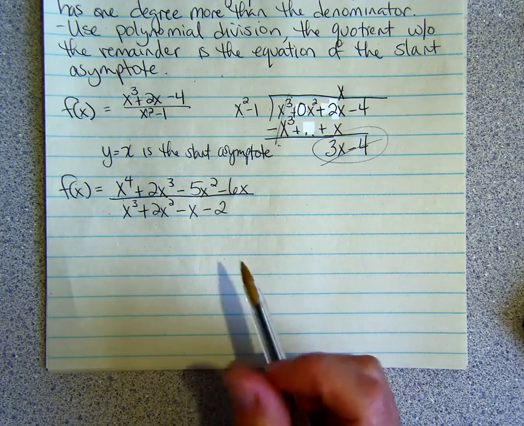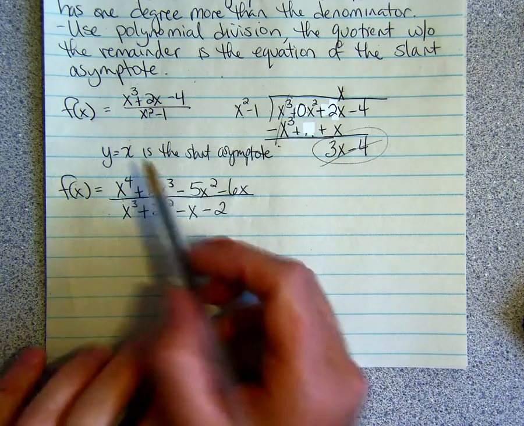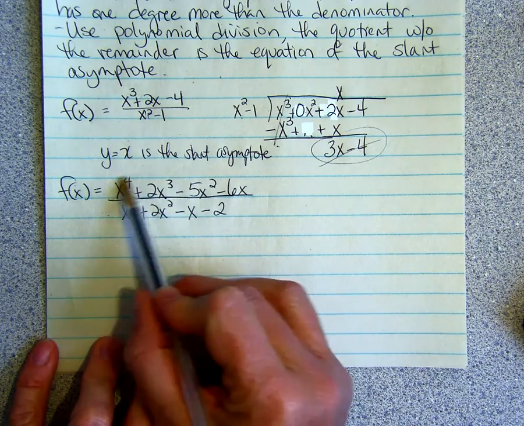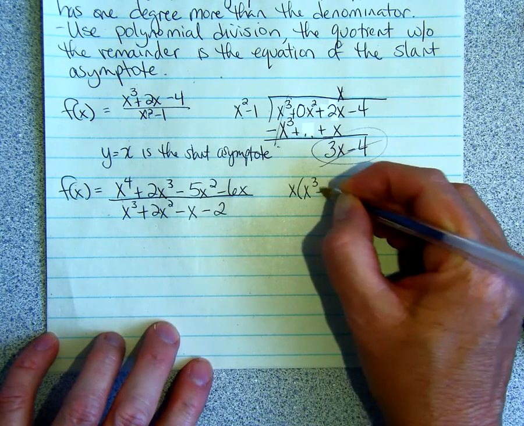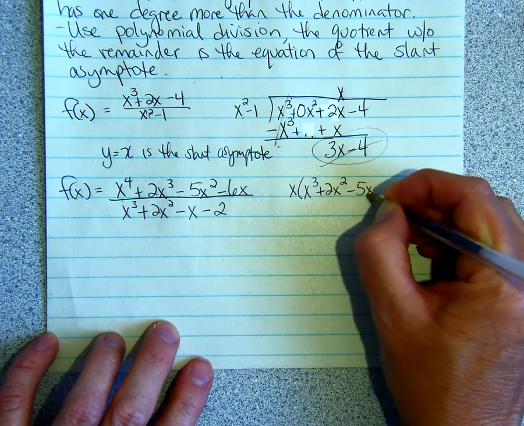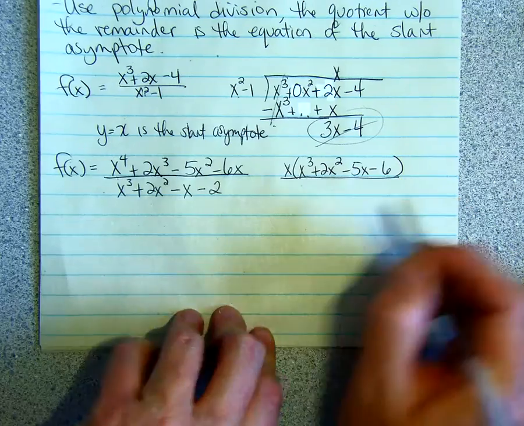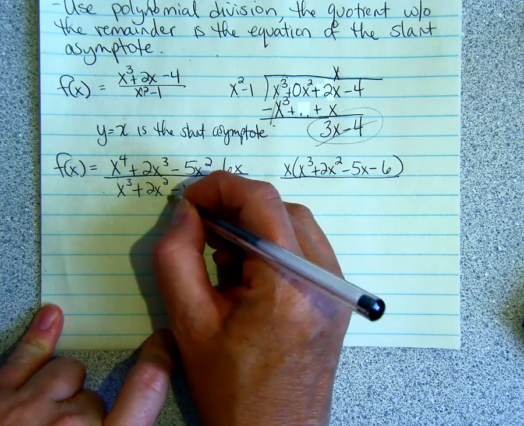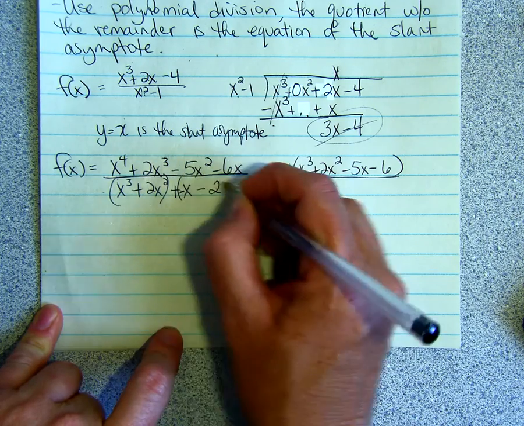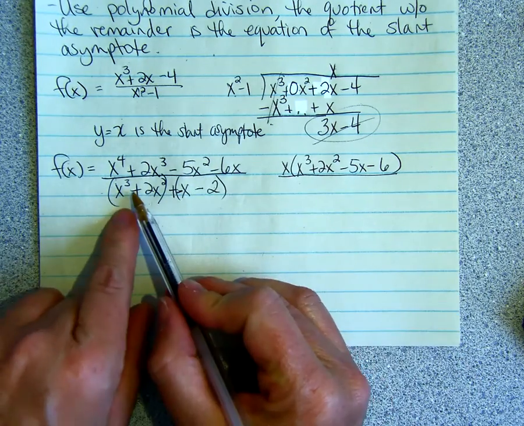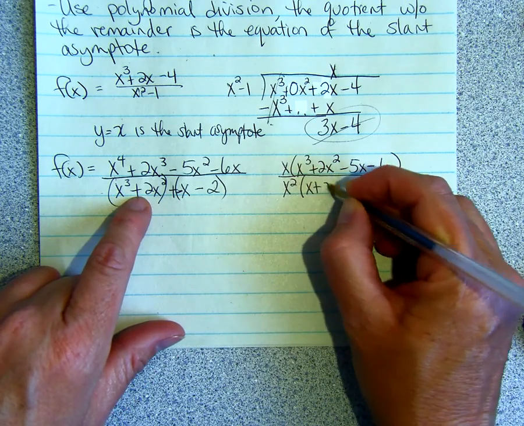Okay, one thing I want to do is simplify this before we do, instead of doing long division. So we could divide out an x out of all of this. So we have x to the 3rd plus 2x squared minus 5x minus 6. And then on this one, if we're going to factor by grouping, here we can take out an x squared, and we're left with x plus 2.